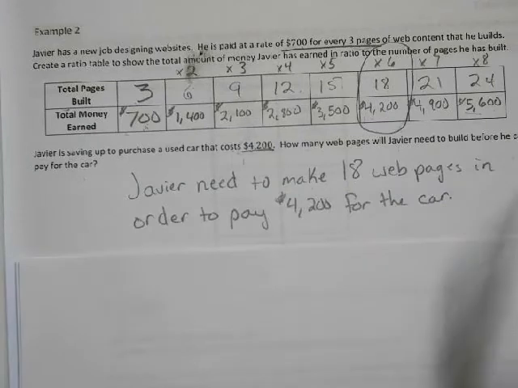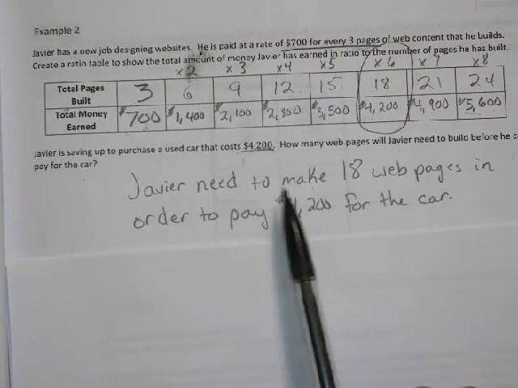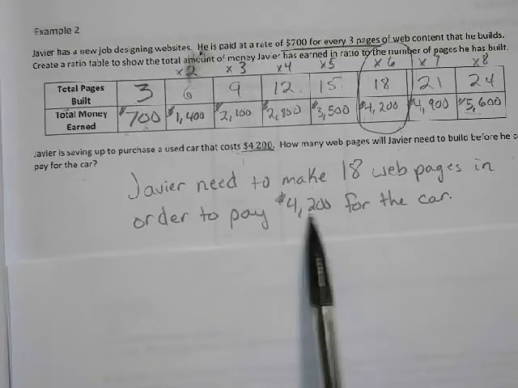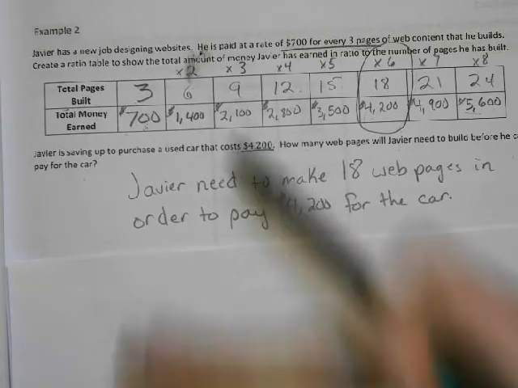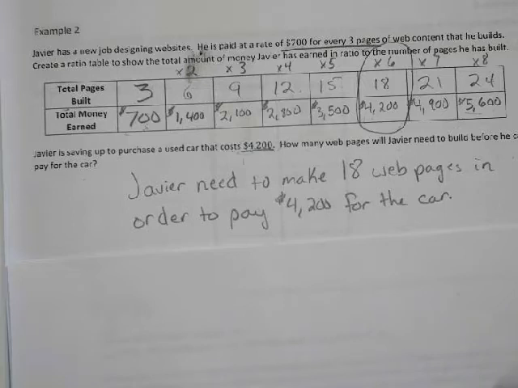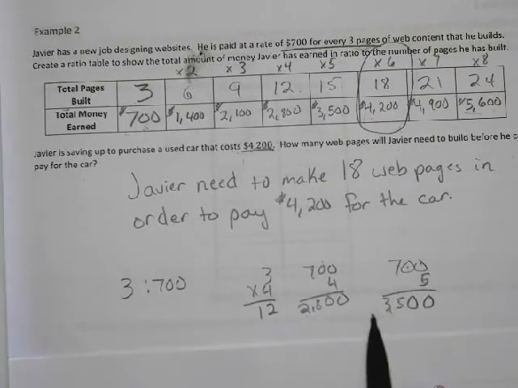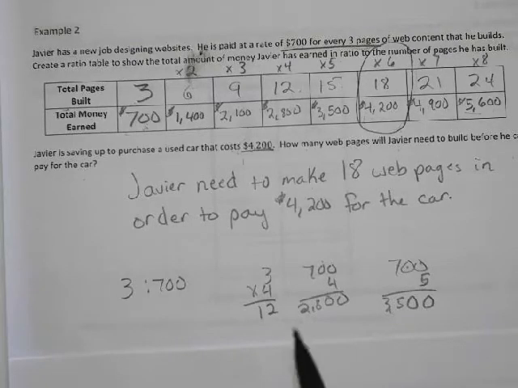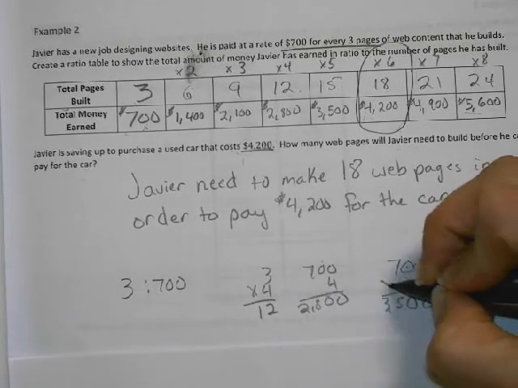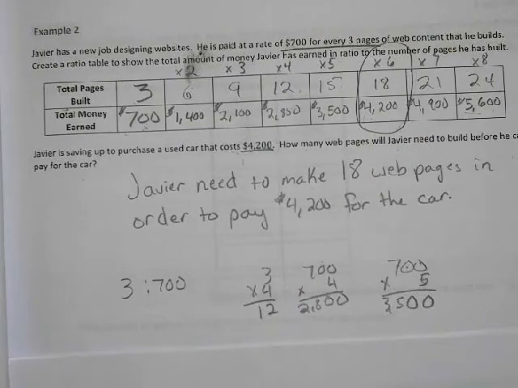And so I wrote in my answer, Javier will need to make 18 web pages in order to pay $4,200 for the car. You don't have to write the answer exactly this way, but something along the lines of that will make you correct. Down here below, I'm showing you how I multiplied 700 times 4 and 700 times 5 in order to find the total money earned. And that's just additional examples in case you wanted to see that work. And like I said before, if you would like further help with multiplying a 3-digit number by a 1-digit number, please let me know and we can do a small session where I teach you that.